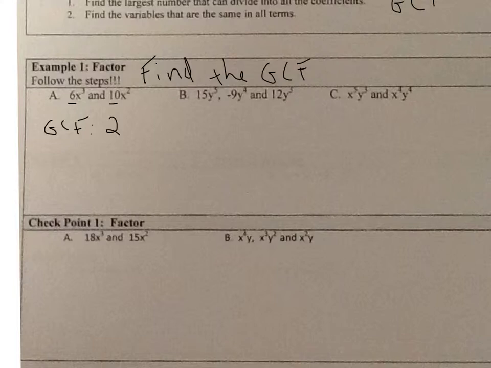Then we want to find all the variables that are the same. When I say the same, that's talking about powers too. We have x's here: an x squared and an x cubed. The variables are the same, they're both x, but they have different powers. So how we get the greatest common factor is it is the one with the lowest power. So it would be x squared. Our greatest common factor is 2x squared. That's A.